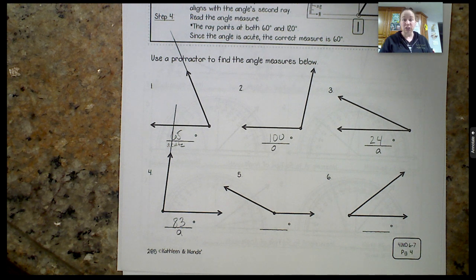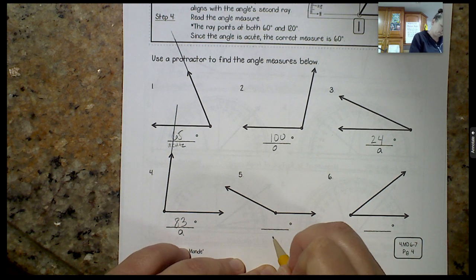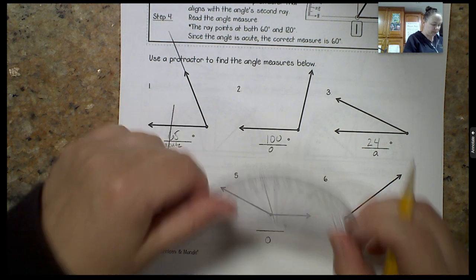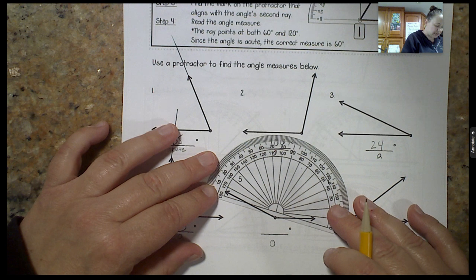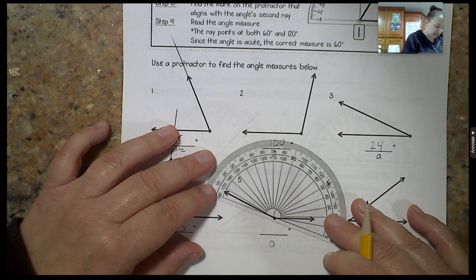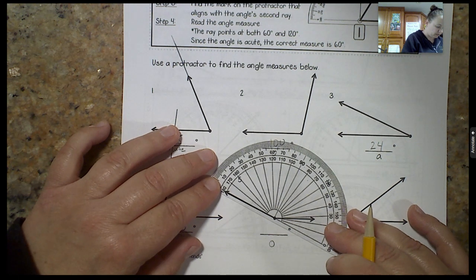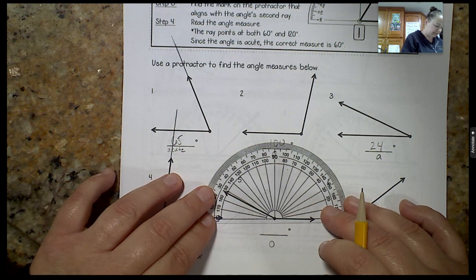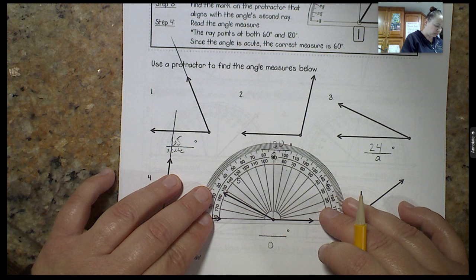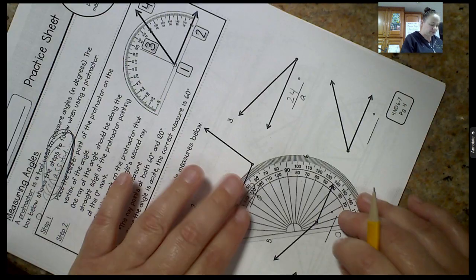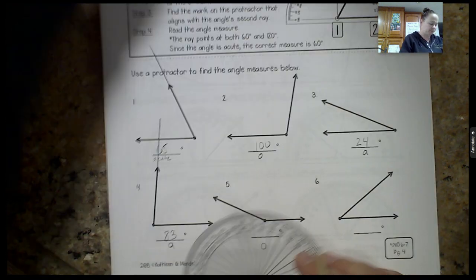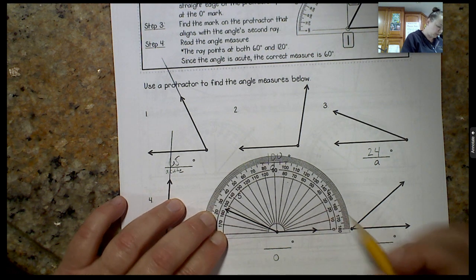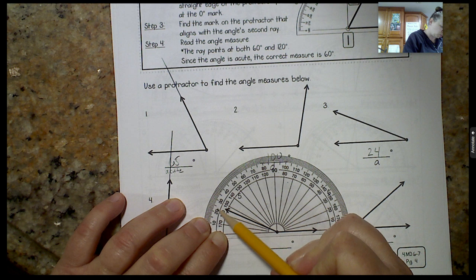Yes, number 5 is an obtuse angle. I line up. Now, this one doesn't matter which one you use as a base. I can put this here, and I could turn it this way and make this my 0, or I could turn it this way and make this my 0. It doesn't matter which angle you use as your base. And you can always turn your paper if that helps you, too. So let's see. All right, this one looks like it's 25 degrees.